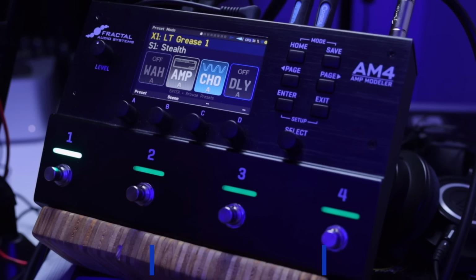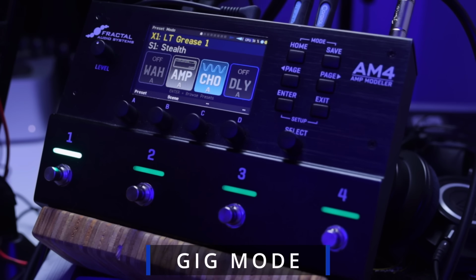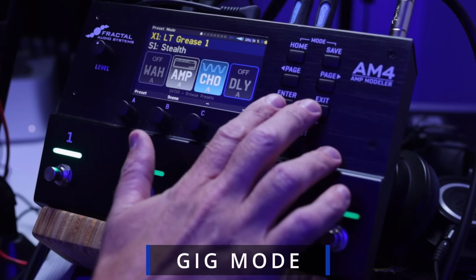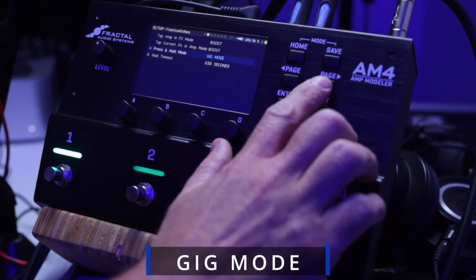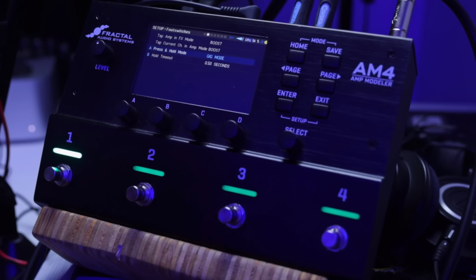Gig mode. Now, this is the default foot switch setting on the AM4 when you unbox it. If we were to go into the setup and navigate over to the second setup page for the foot switches, you can see I've currently got press and hold mode set as gig mode. Now, personally, I like having a custom setup over here where you can program the hold function for any function that you like on there.